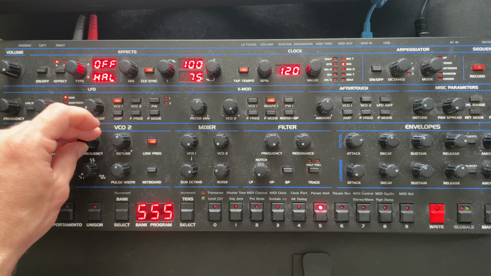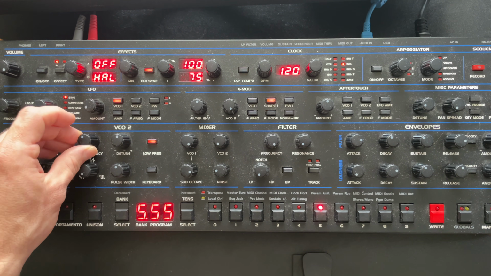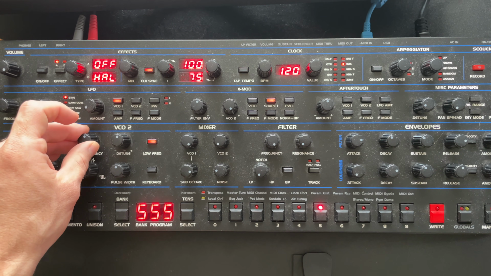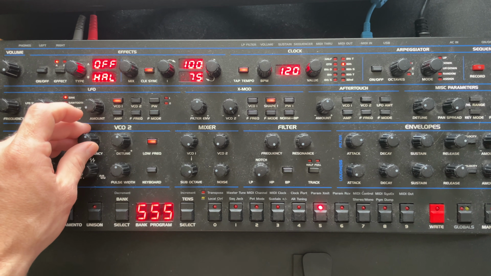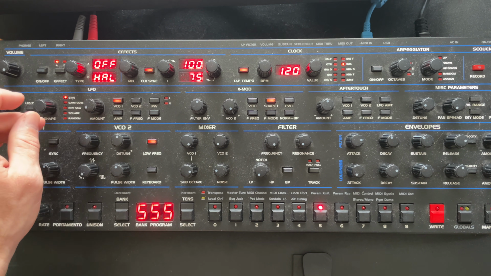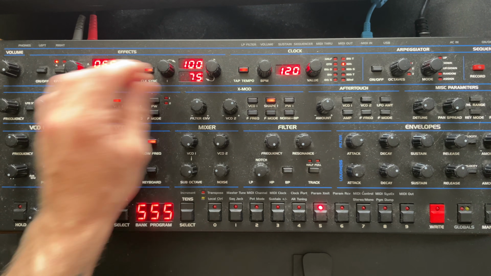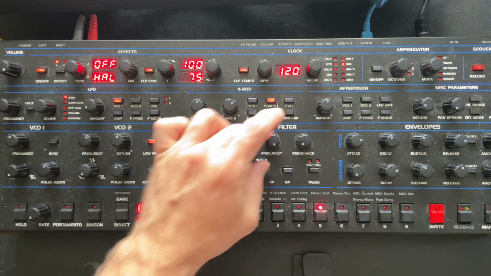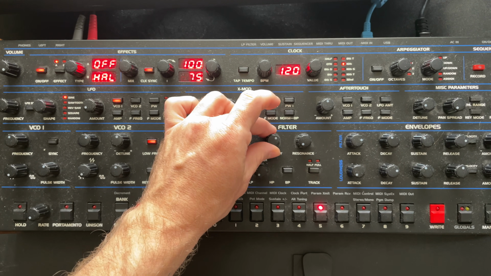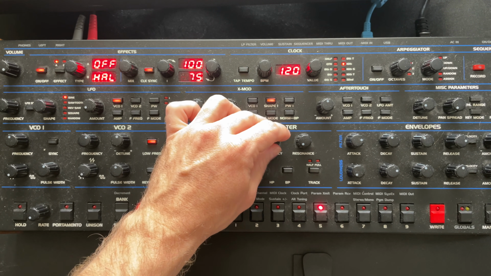And there's some interesting things that happen when we speed this up to audio rate. I'm going to give you some reverb and turn the filter down a little so this becomes a little more of a useful sound.